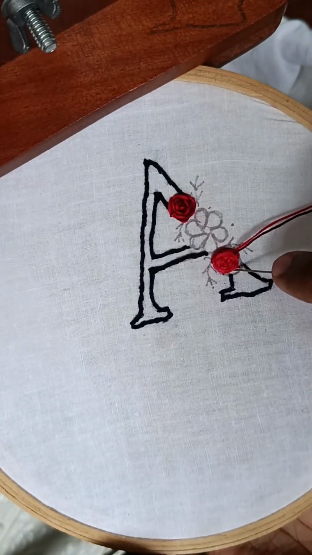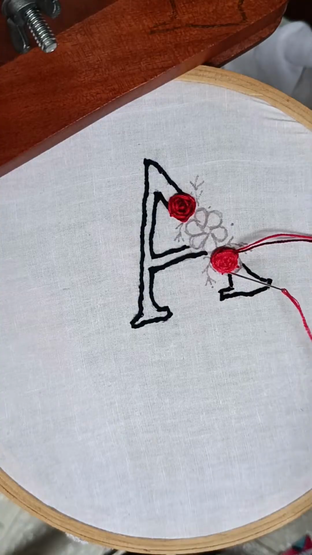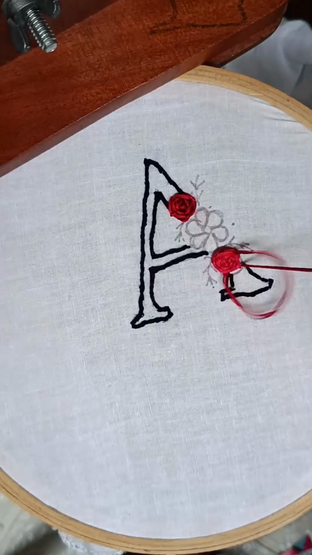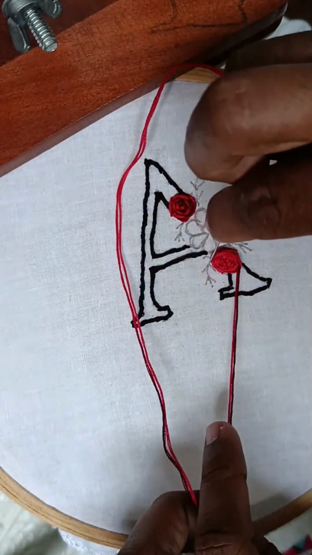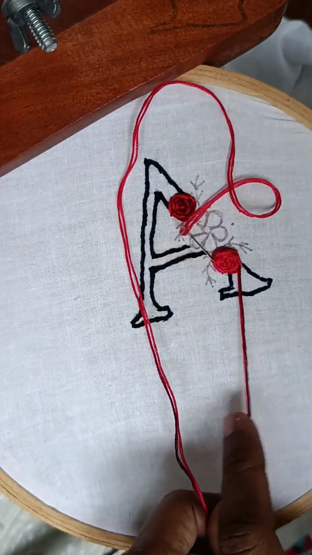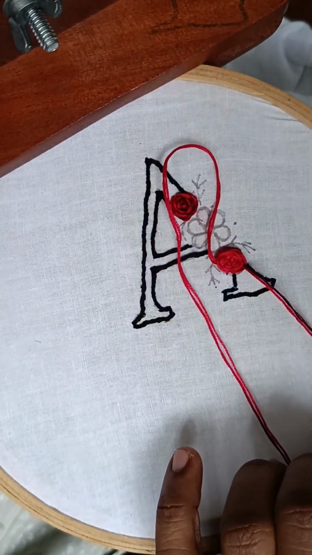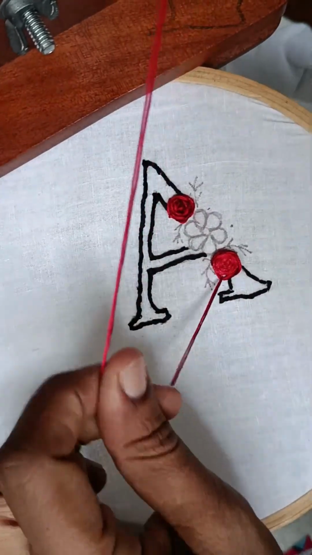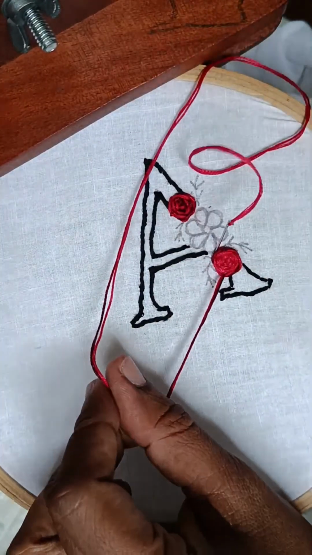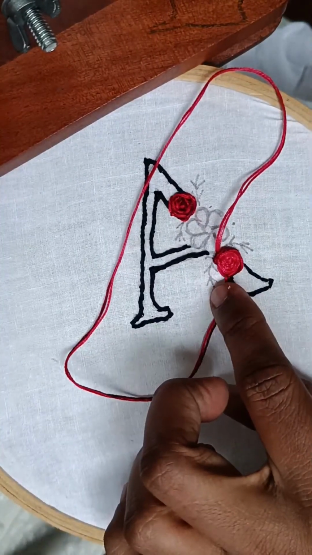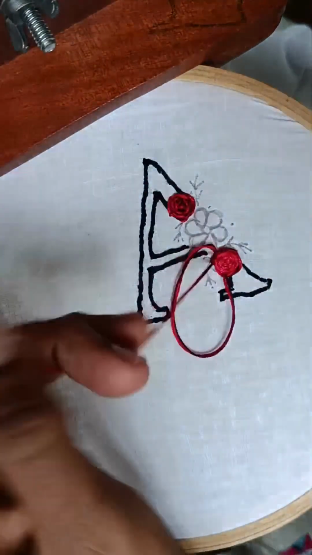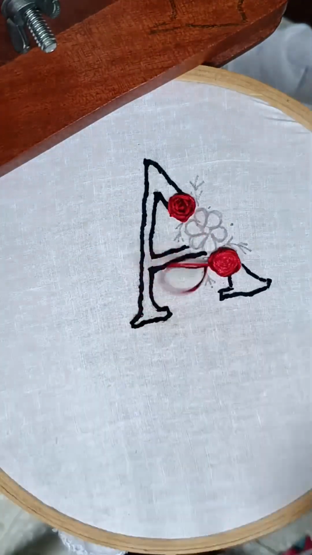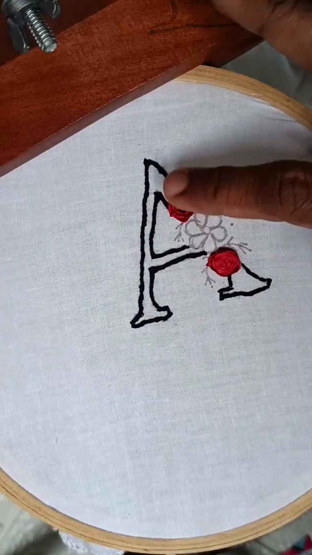Then here in between the thread should pass, and here should come upside. Then it should go here, wrapping that bundle, wrapping that thread here. Then here, so the portion of the circular flower got finished. So I think it got a perfect figure for this flower.